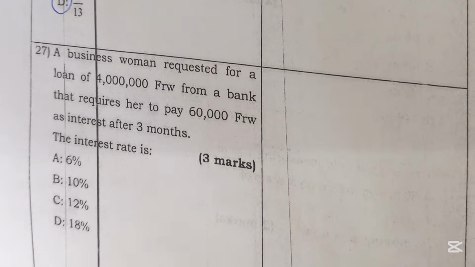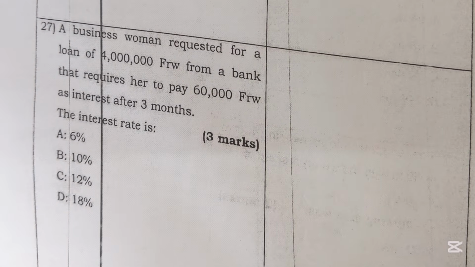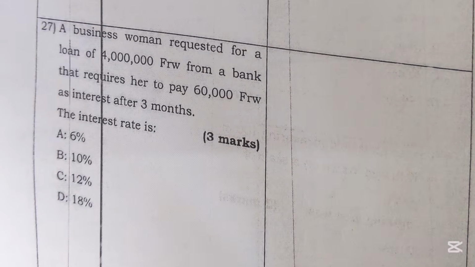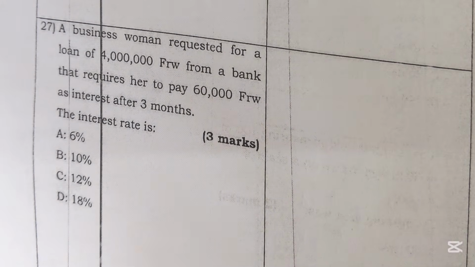Question 27 here. A businesswoman requested a loan of 4 million Rwandan francs from a bank that requires her to pay 60,000 Rwandan francs as interest after 3 months. The interest rate is what?